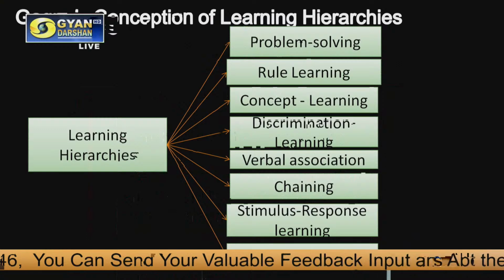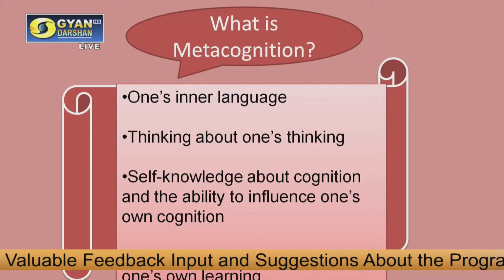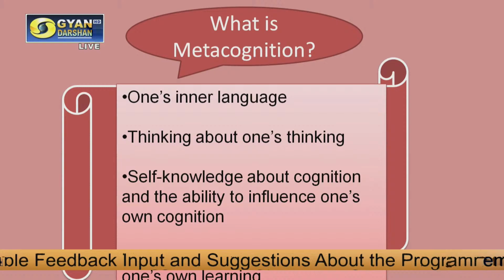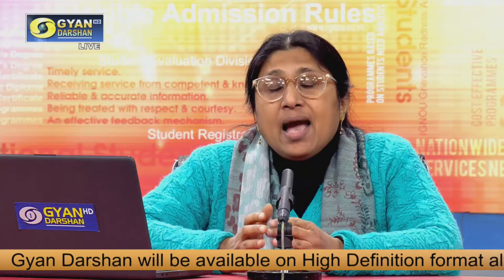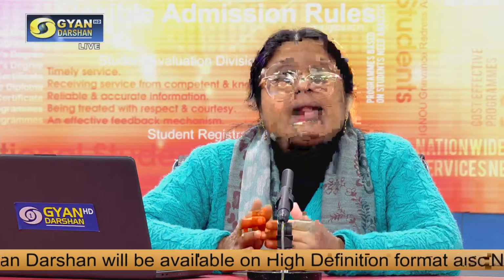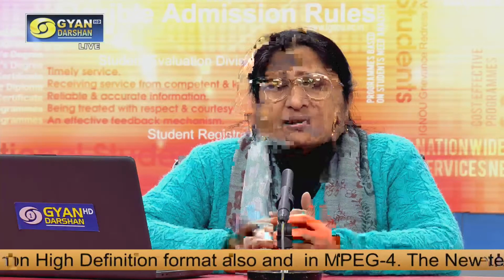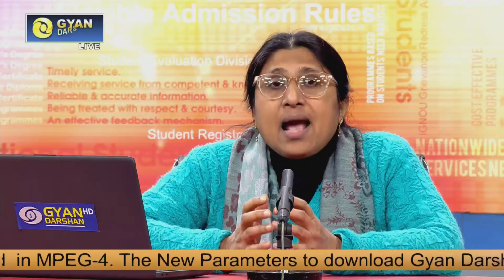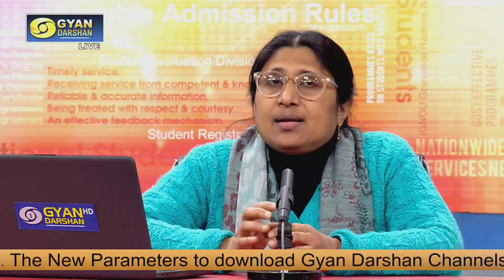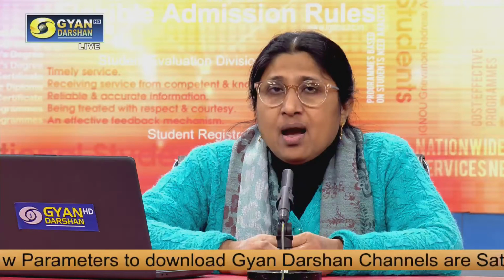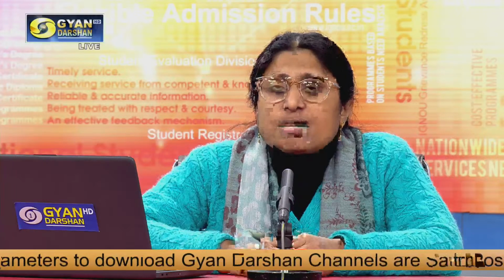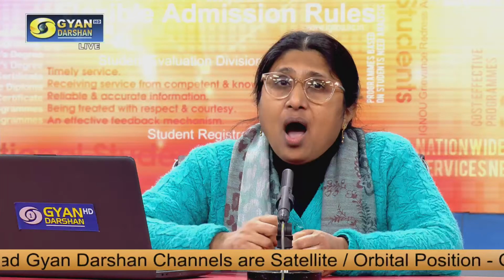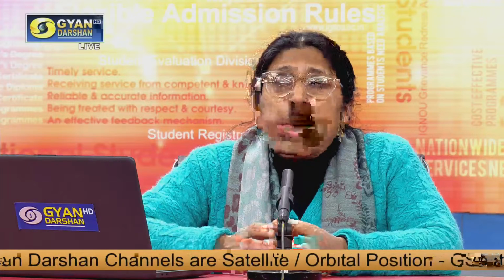Then comes the question of what we discussed in the beginning, what is meaning, that is, the inner language and thinking about one's own thinking. And the third aspect, we can see that self-awareness is an important part of metacognition. The learner has to know what the learner is doing. After doing a particular task, the learner has to think, how did I reach this task and what kind of things did I introduce.